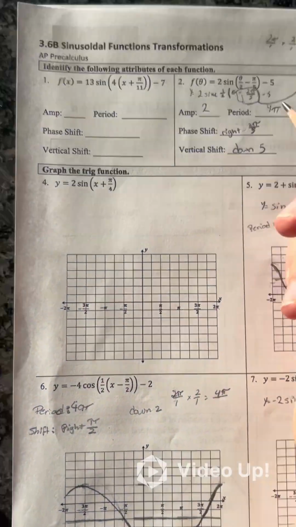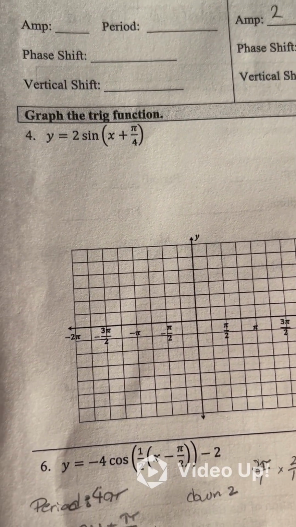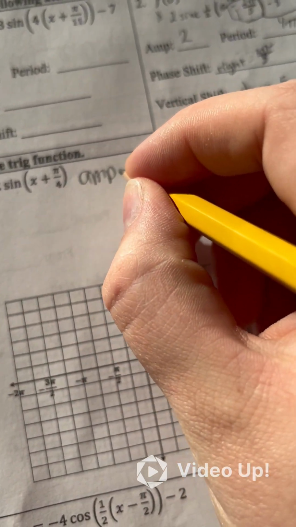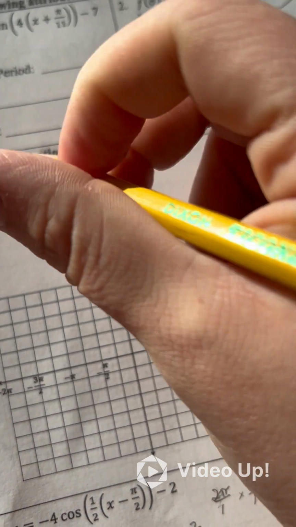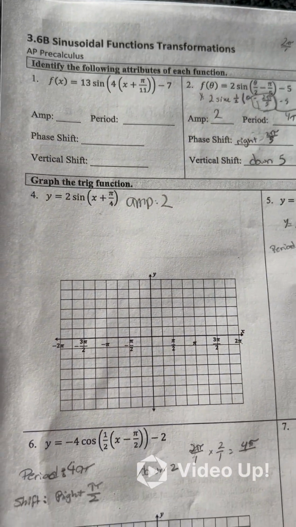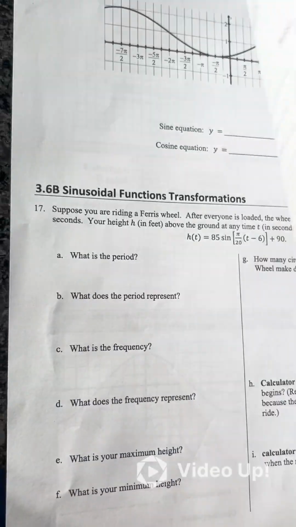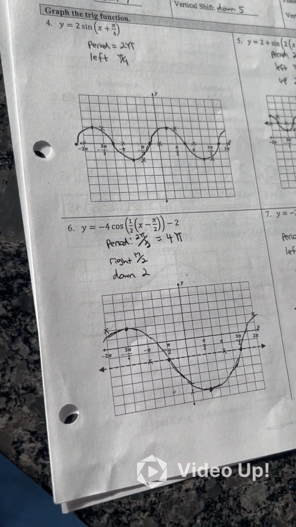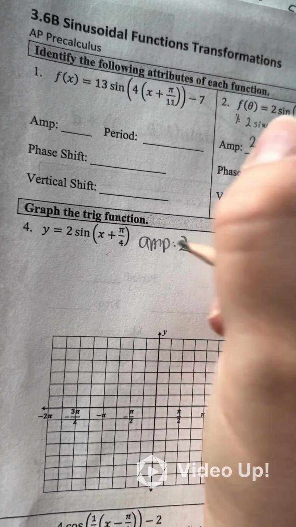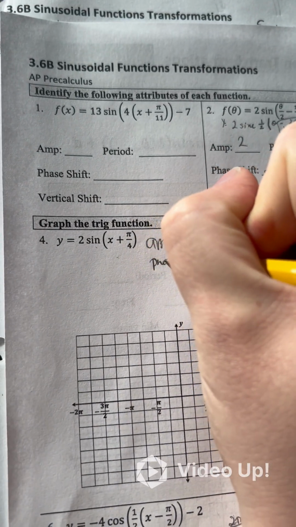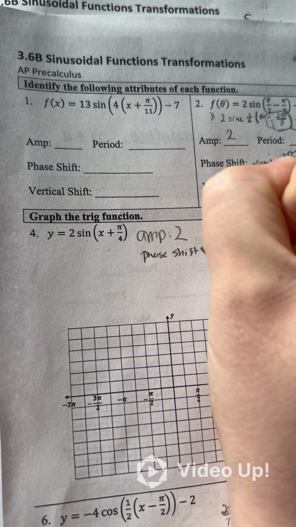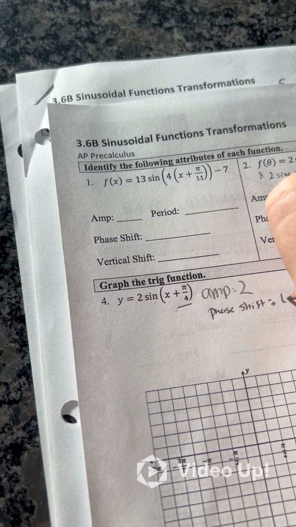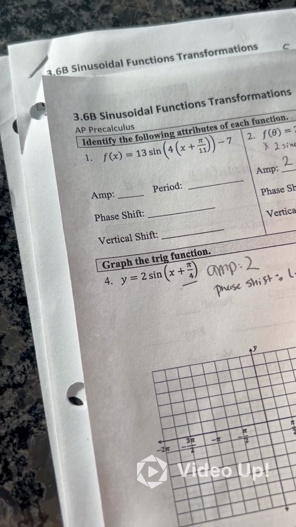Okay, so we're gonna start with number 4, right? So we know that it's sine, and our amplitude is gonna be 2, and our phase shift is left pi over 4, right? So it's left pi over 4.